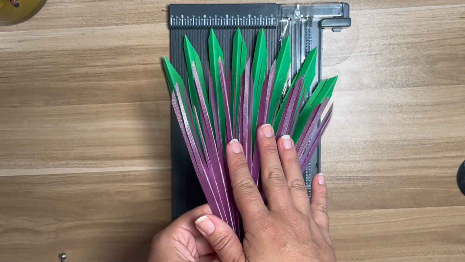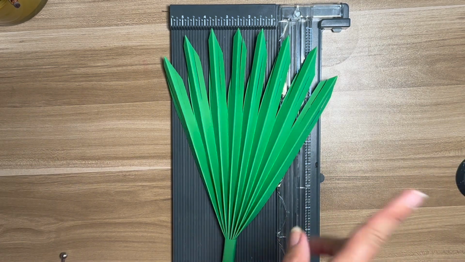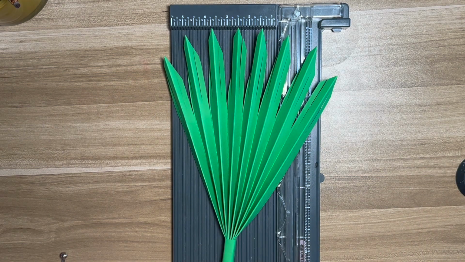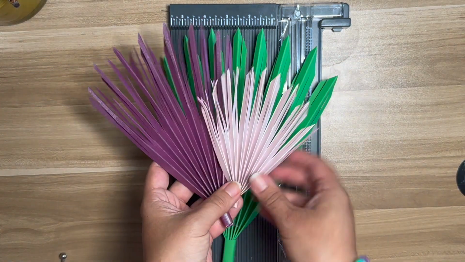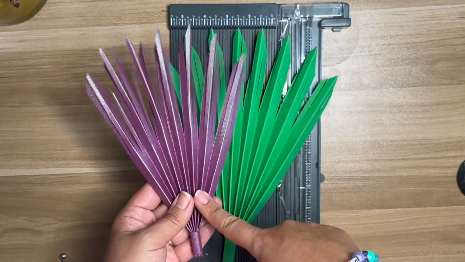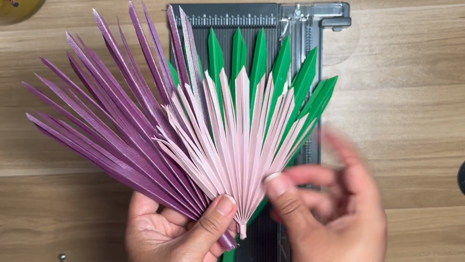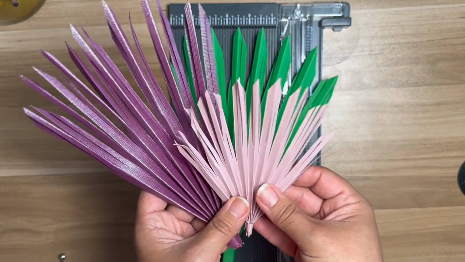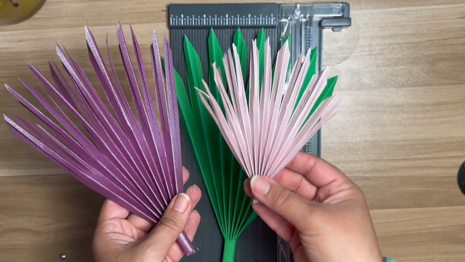Now, if you want to learn how to do this one, again, I have a video tutorial already sharing with you guys. And again, depending on how small you cut the paper, you can get different sizes, okay? So this is half of an 8.5 by 11, and then this is, I don't even remember what size. I think I folded an 8.5 by 11 by 4.